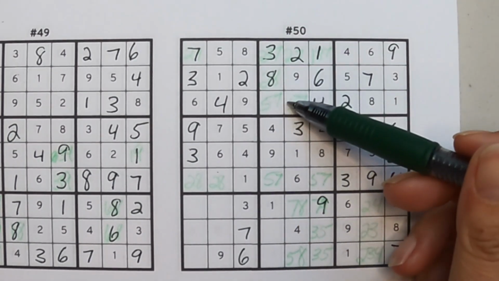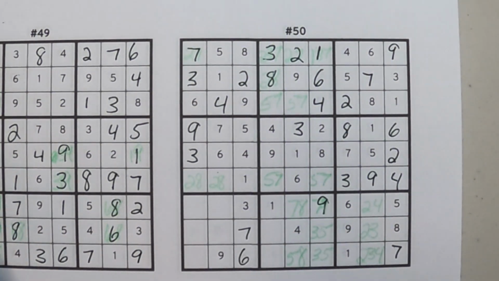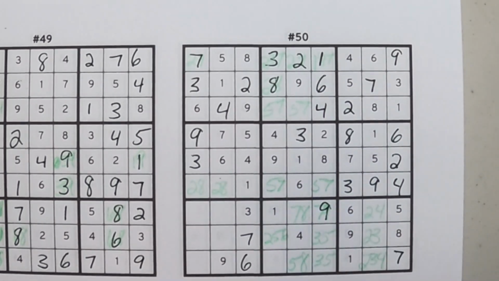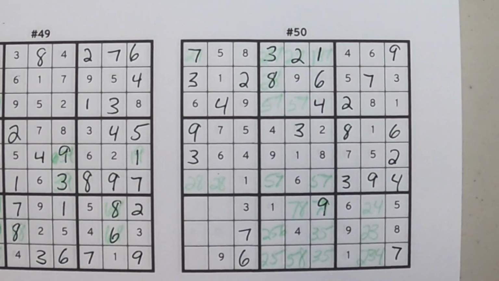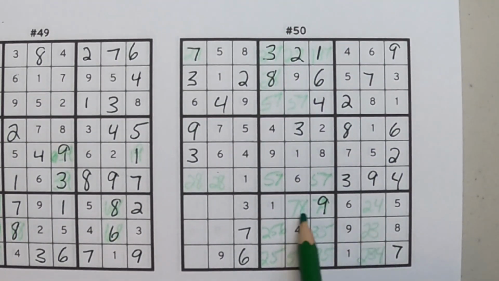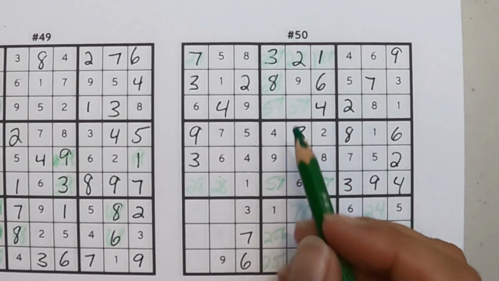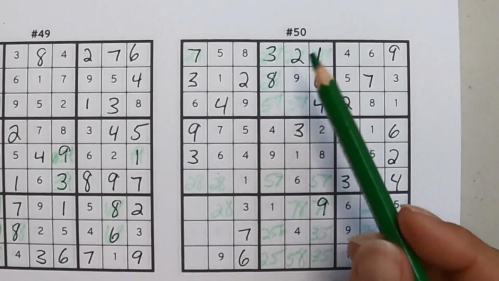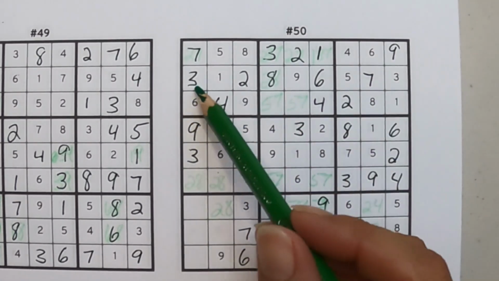For this column, we're missing 2, 5, 6, and 7. We've got a 7 here, so 2, 5, 6. 6 and the 7 here, so 2, 5. For this row, we're missing 2, 4, 7, and 8. We've got a 4 and 7 here, so 2, 8. We've got 2 3s here and 2 3s here.